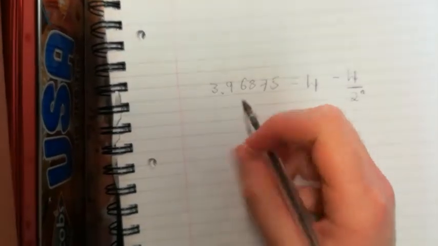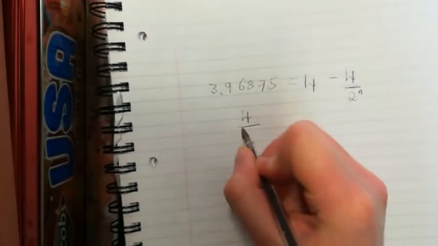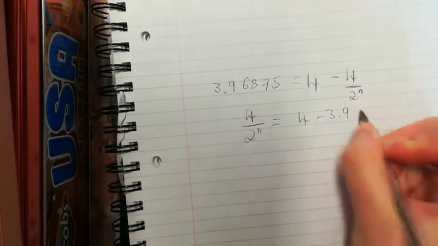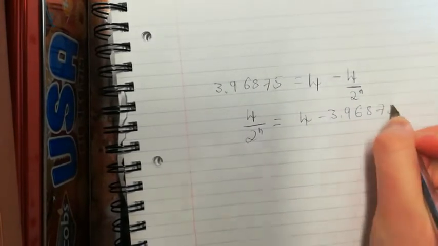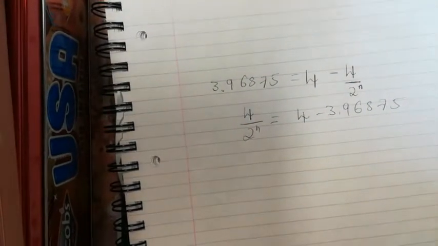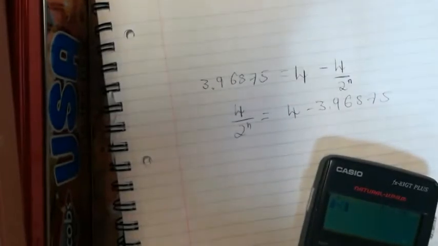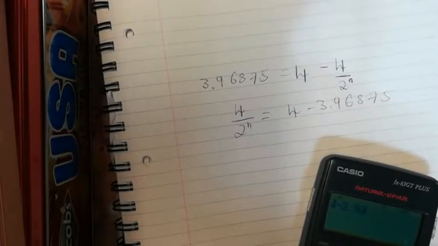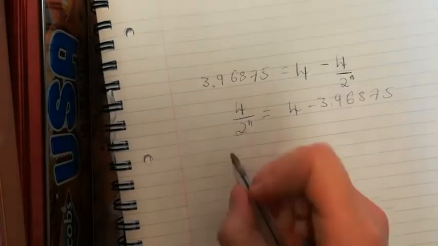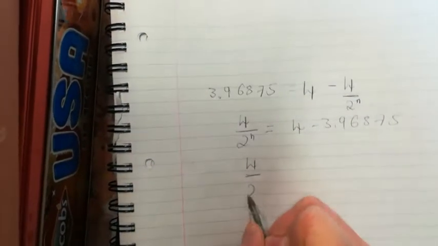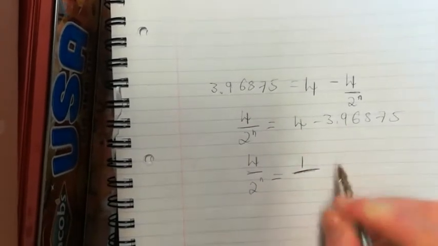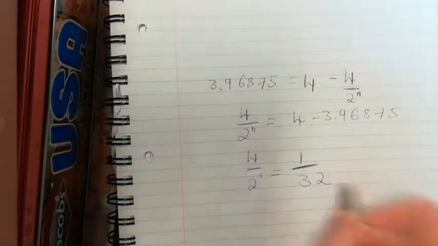That's going to be 4 over 2 to the power of n is equal to 4 minus 3.96875. So 4 minus 3.96875 is equal to 1 over 32.